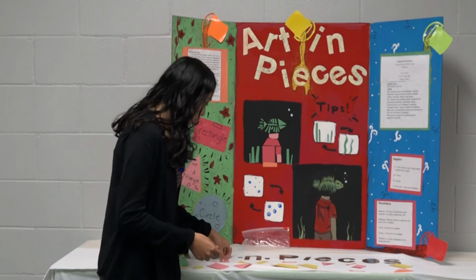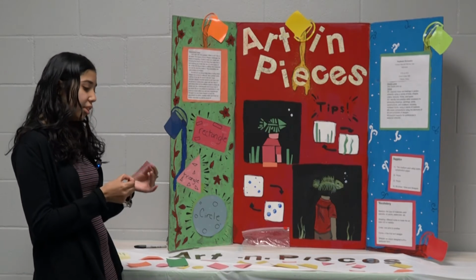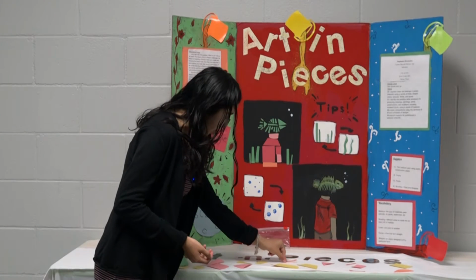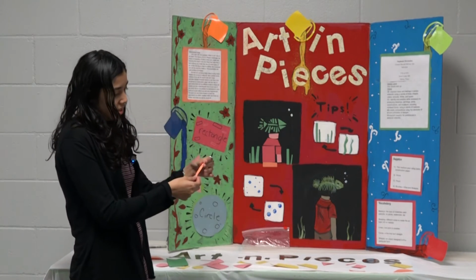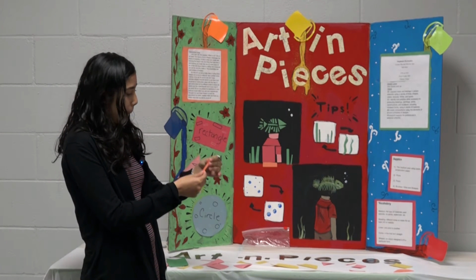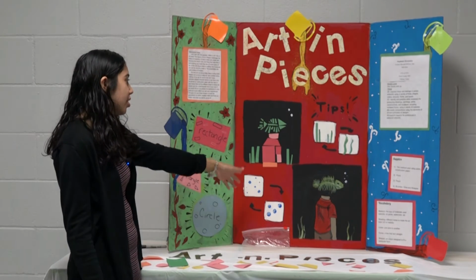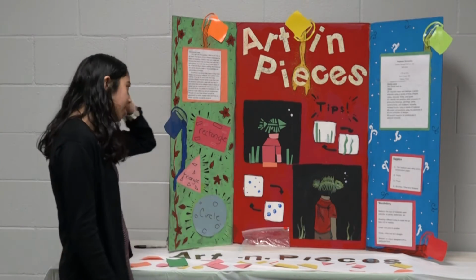And then a triangle to make an ice cream cone or snow cone. And then I have the rectangles right here to make little arms, stick arms, anything. And then up here I have my examples and tips.